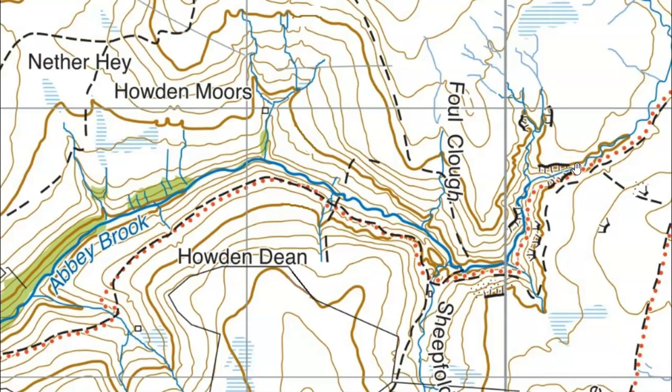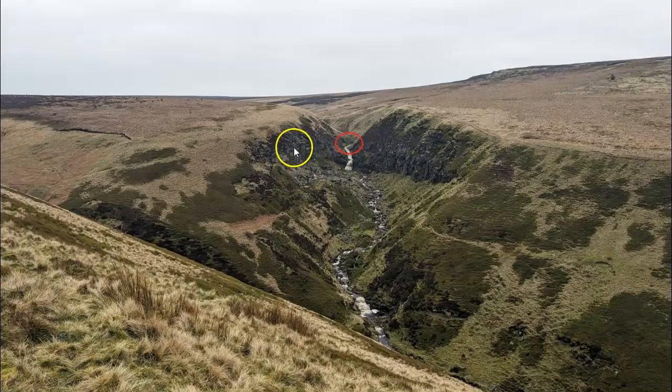Okay, so what about the place where the photo was taken from? Well, on that photograph, you'll notice that it looks like I'm slightly higher than those crags. So looking down on them slightly, but I'm still on a slope.